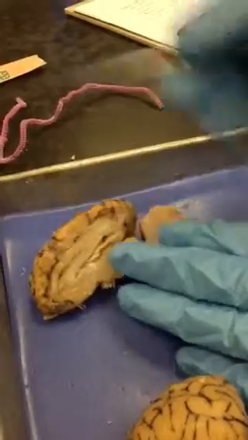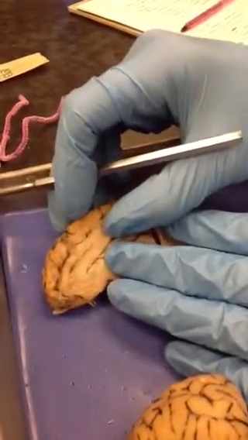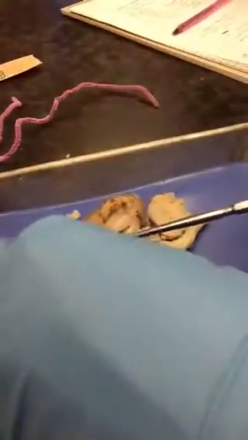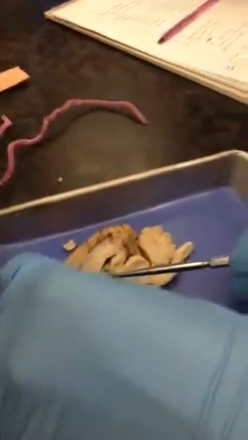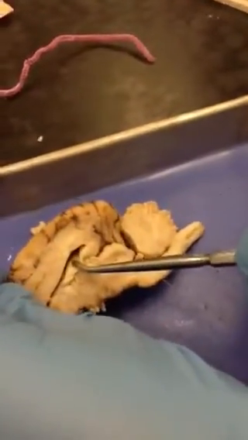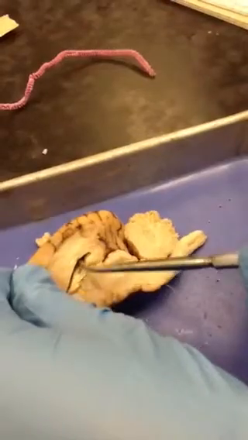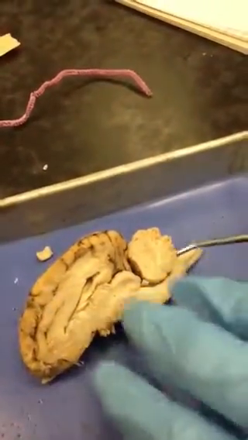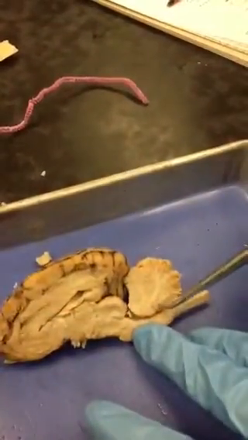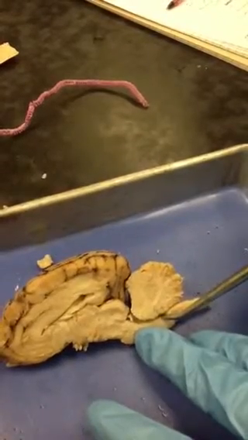In the lateral ventricle, we have the anterior choroid plexus, which is one of the sites for synthesis of cerebrospinal fluid. And then down here in the fourth ventricle sits the posterior choroid plexus.